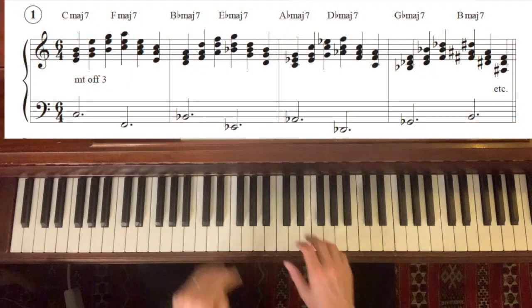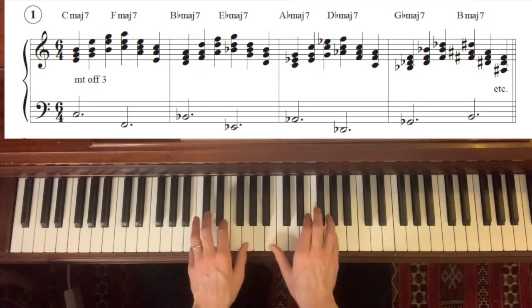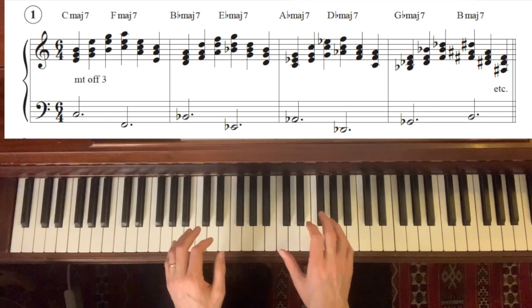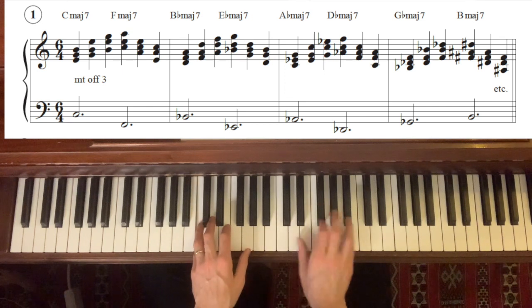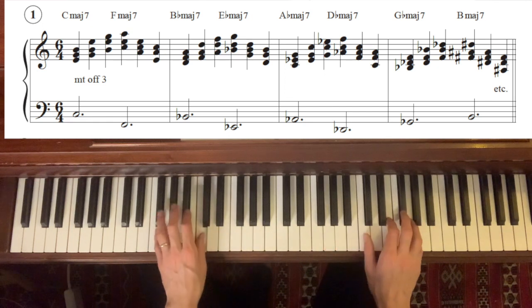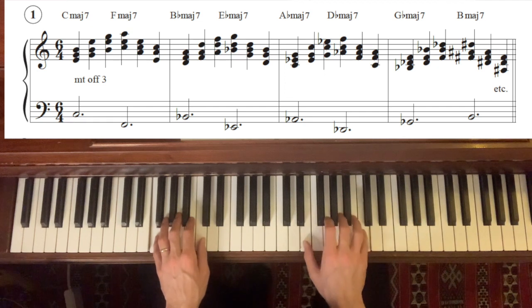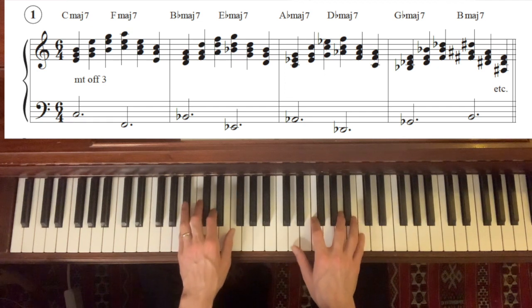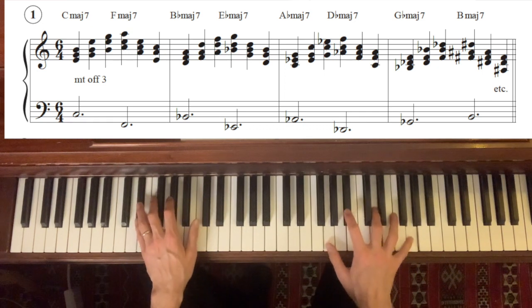So number 1 is basically playing through the circle of fourths, playing all major 7 voicings. The way I'm creating these voicings is I'm playing a minor triad built off the 3rd scale degree. So for C major, I have E minor, and I'm playing all 3 inversions. And then for F major, I'm playing A minor. And then for B flat major, I'm playing D minor. And then G minor, and so on.